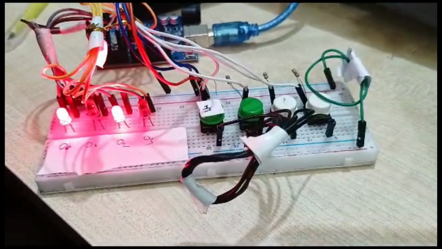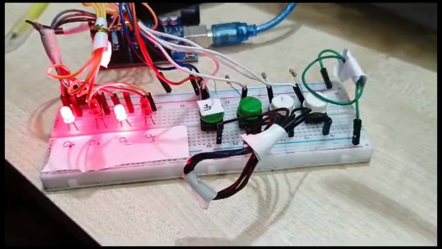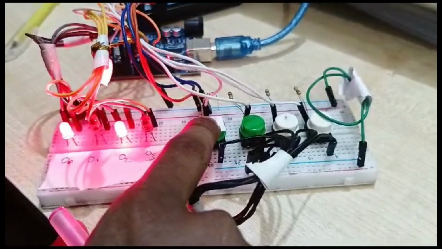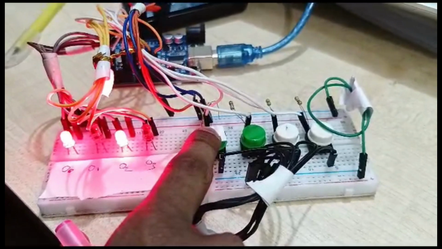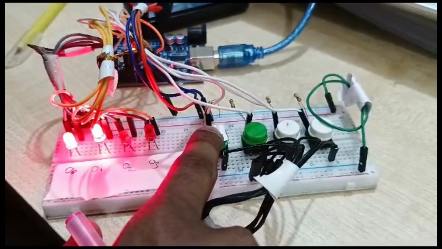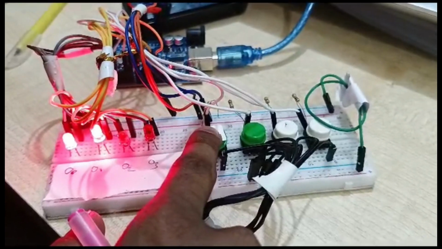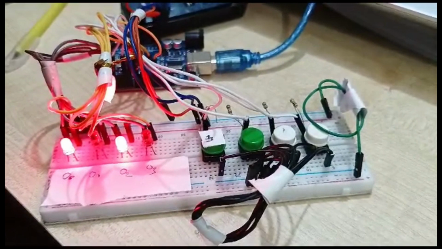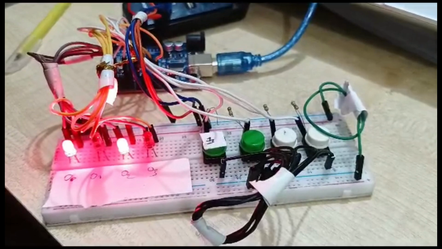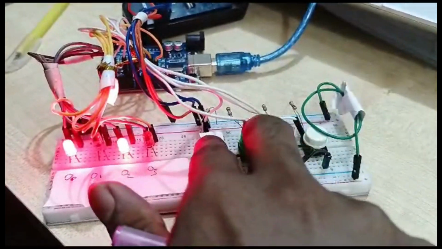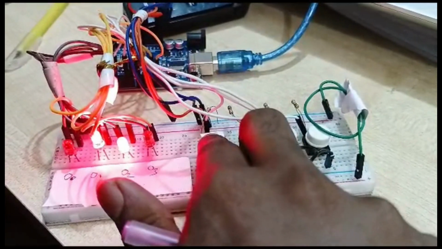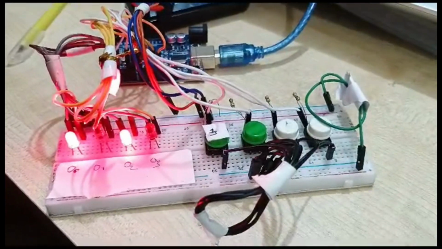And now I will give input 1 0 0. Here I will press 1 1, and it will show O2 0 0 1 1. Yes, it's working. 0 0 1 1. Now I will give input 1 1. It will show 0 1 1 0. Yes, it's working perfectly. 0 1 1 0. And this was the hardware implementation of our project.